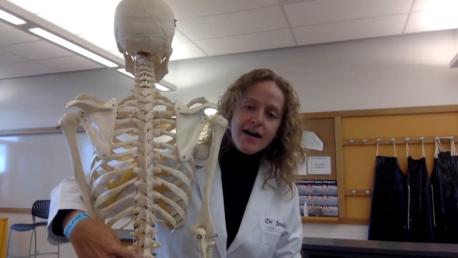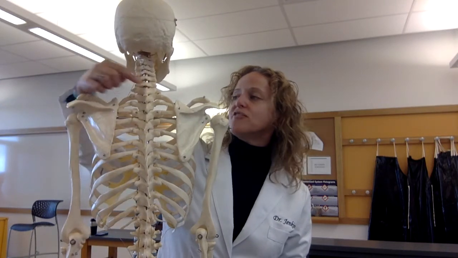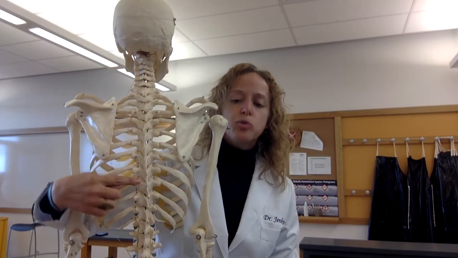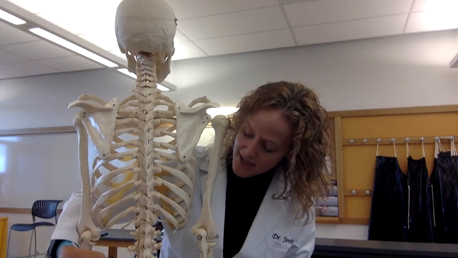You also need to know how many are in each segment. There are 7 cervical vertebrae, 12 thoracic, and 5 lumbar. Most textbooks these days give you a pretty easy way to remember that. Think about 7, 12, 5, and what time during the day you might have breakfast, lunch, and dinner. You're more likely to have breakfast around 7 a.m., 7 cervical, lunch around 12, 12 thoracic, and dinner around 5, 5 lumbar.